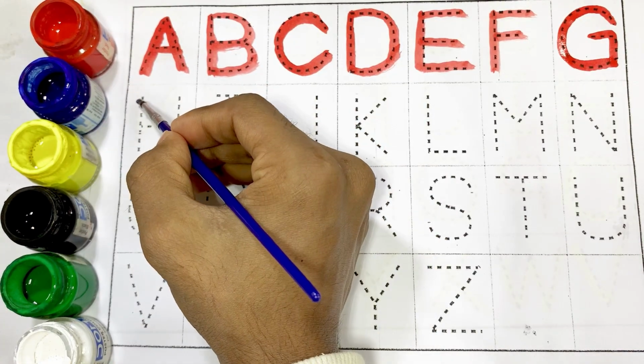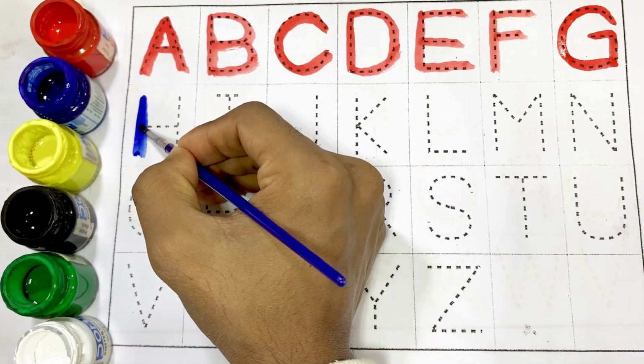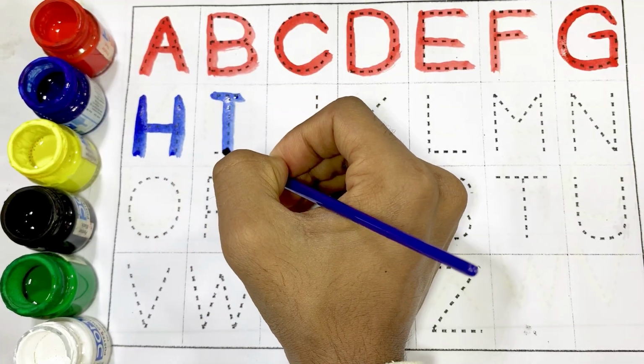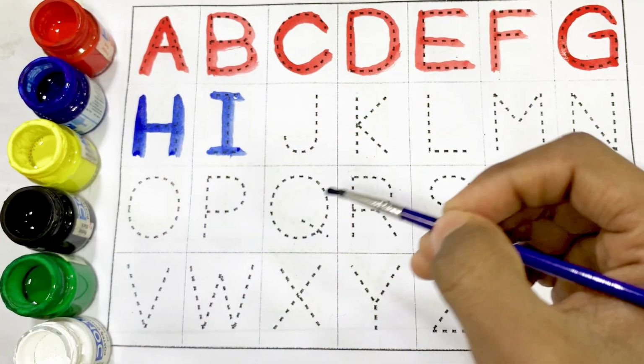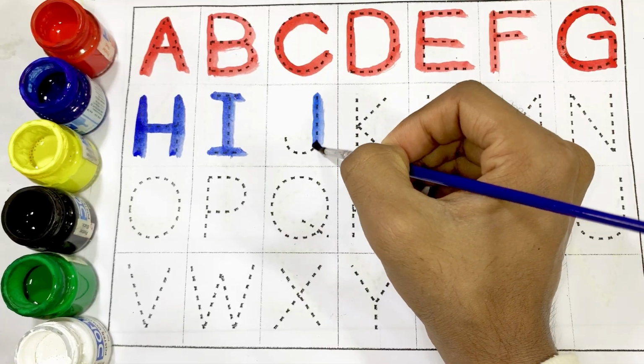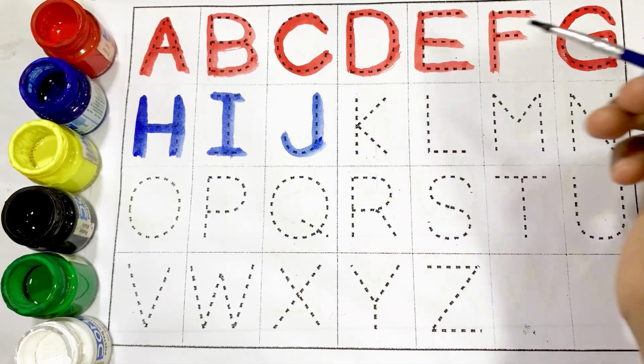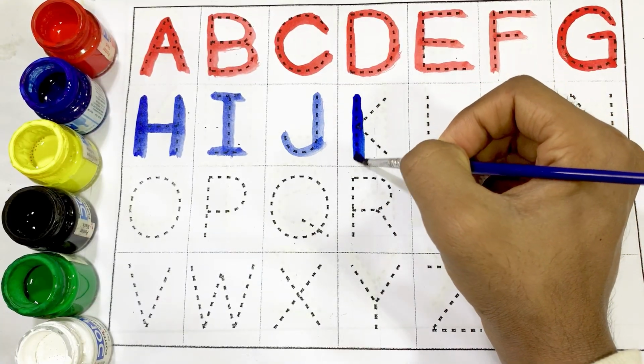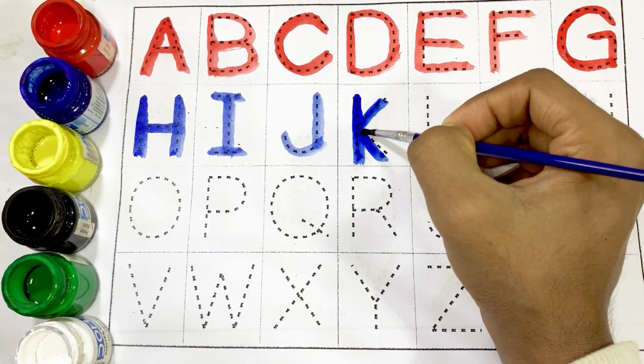This is H. H for helicopter. This is I. I for ice cream. This is J. J for joker. This is K. K for kite.